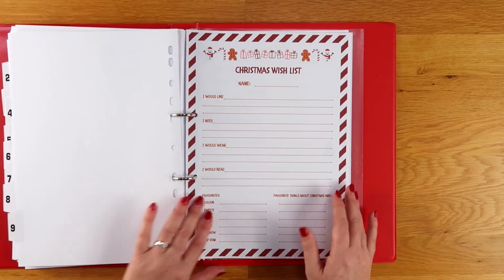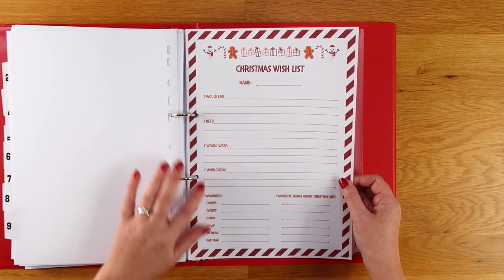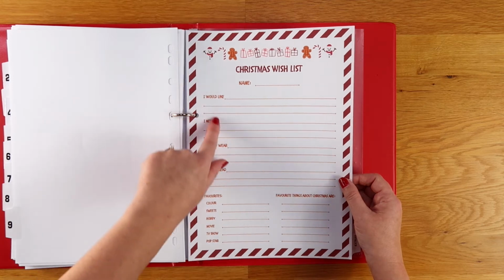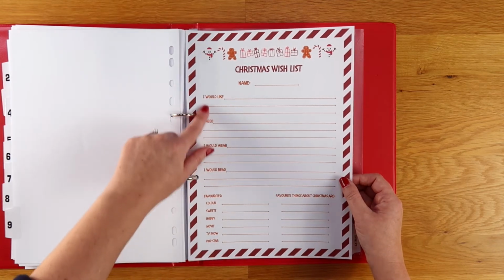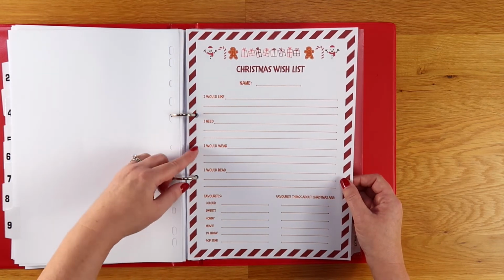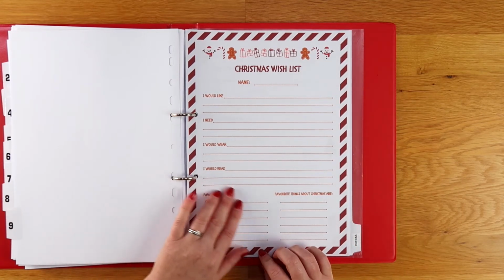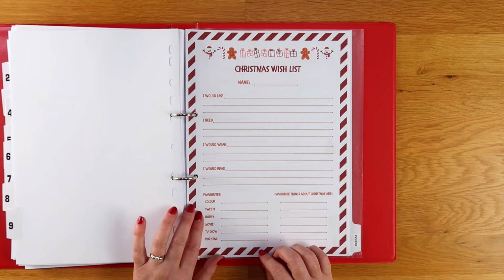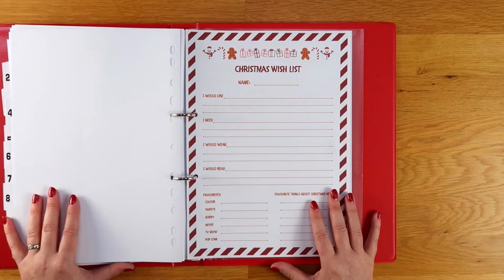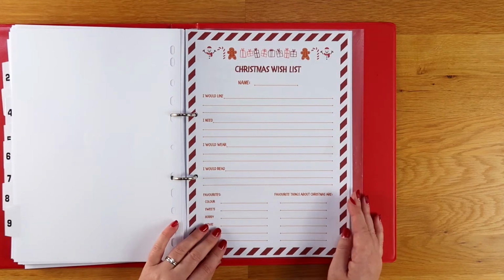In the Santa section, we have a kids wish list to help them think through what they might want, what they need, what they would wear, what they would read. We've got this lovely section where we ask them what their favourites are, again to help you be inspired and be creative with what you gift them this year.